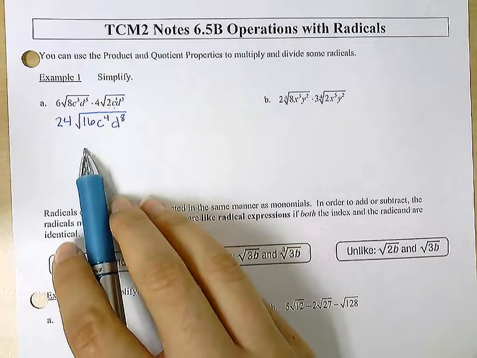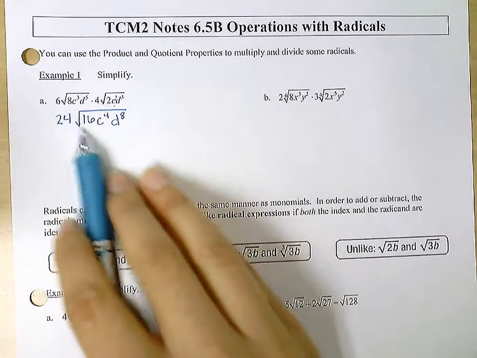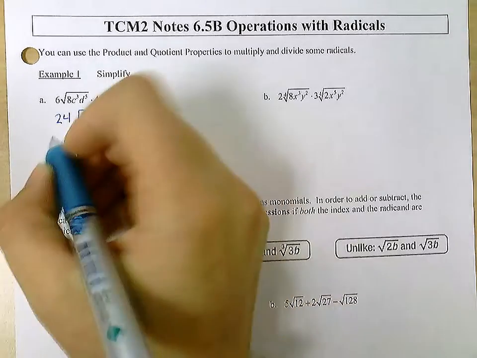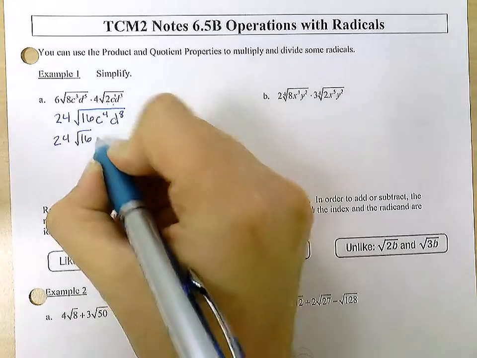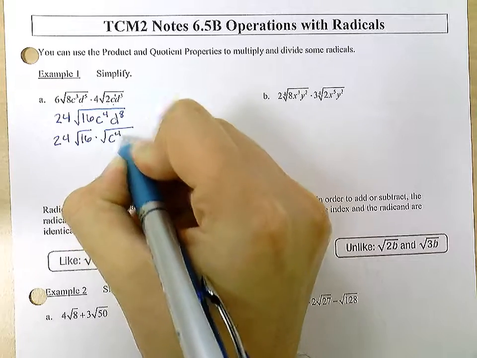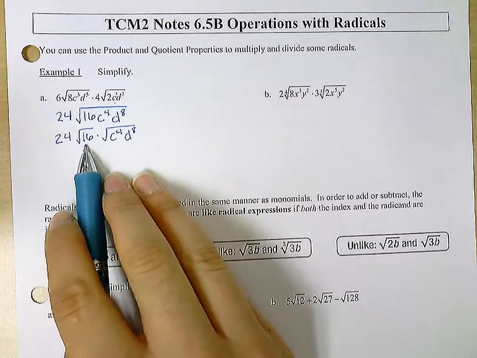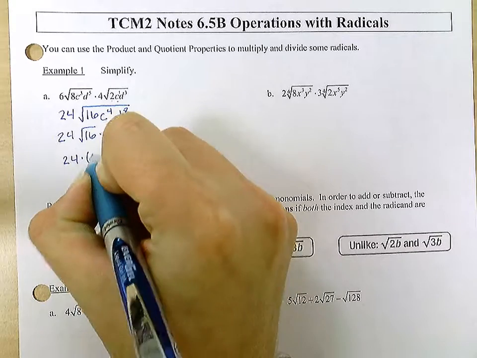So from here, I can simplify this root. If I need to, again, I can split that. So I have the square root of 16 and the square root of c to the 4th, d to the 8th. If you don't need to do this step and you remember how we simplified previously, that's fine. So I can take the square root of 16. That's 4.